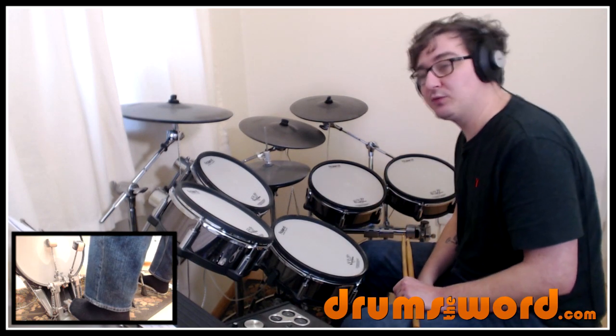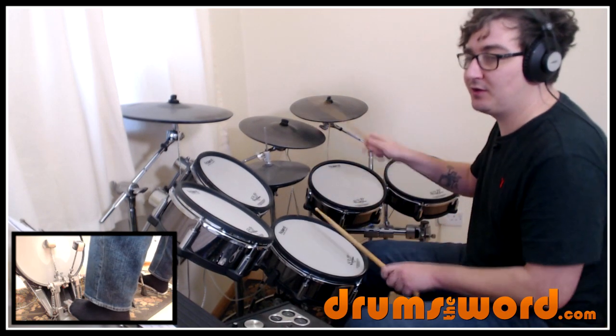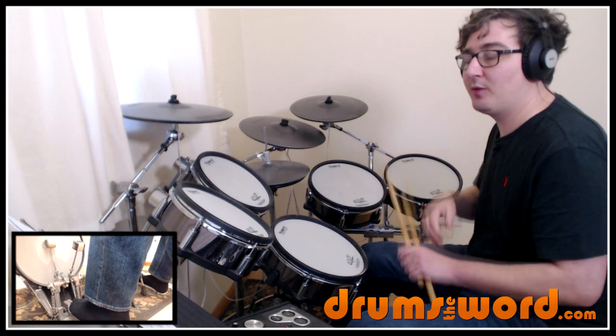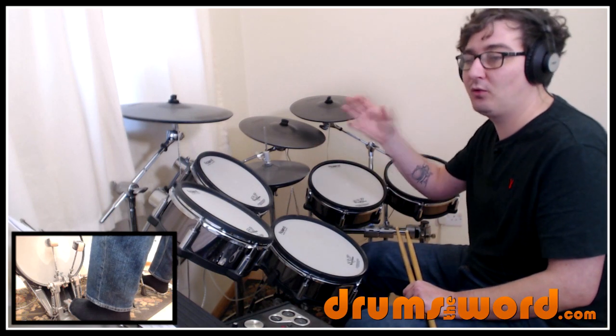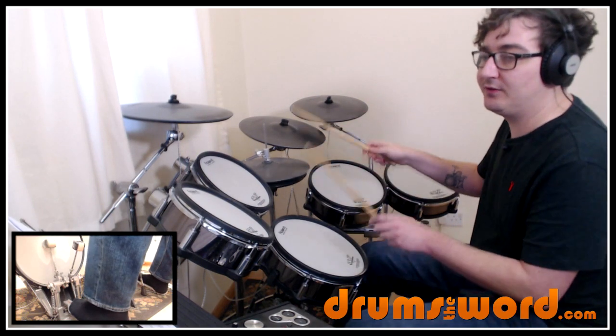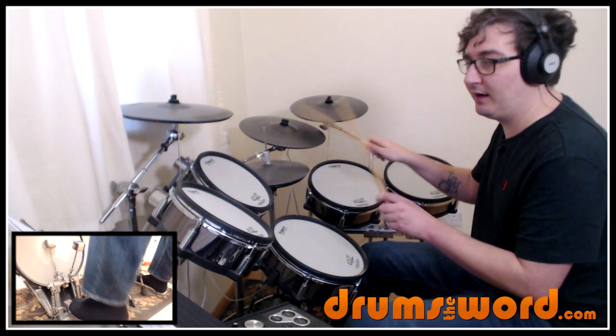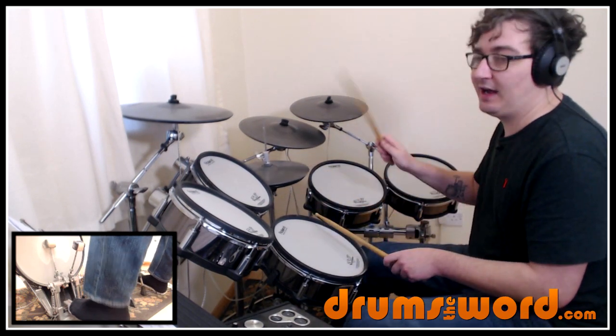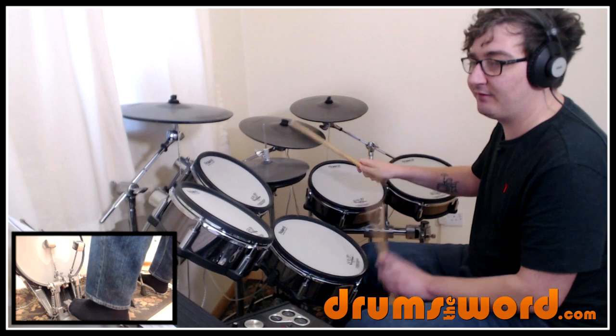Then bar 3 is a weird one. We get 1, 2 and 3 and 4. He opens it on the and of 2 and keeps it open all the way to beat 4. 1, 2 and 3 and 4 and 1. So you can see that it was and 3 and 4.